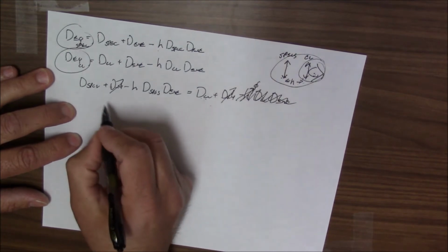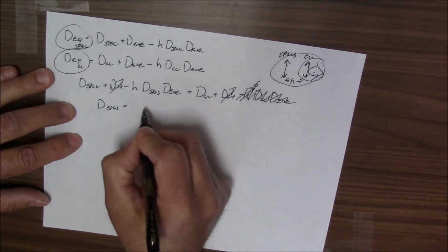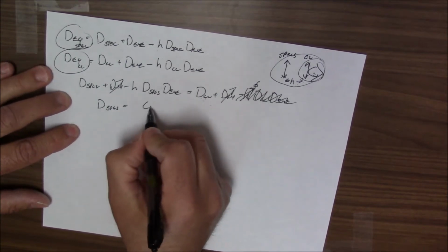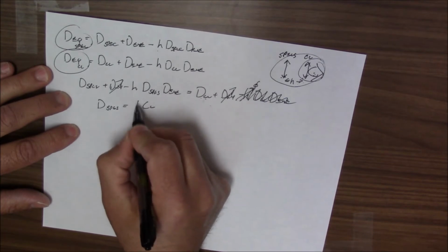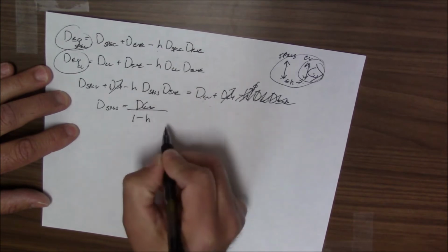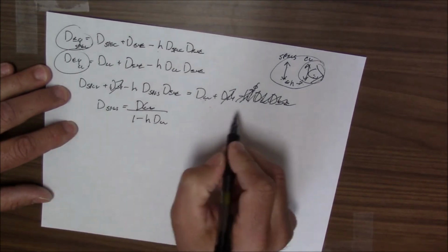So what we'll have is, let's say, the power of the specs, and we can simplify this down with a little algebraic magic, which would be the D power of the contact lens over 1 minus, in this case, the vertex distance times the power of the contact lens itself. You could also do it the opposite way.